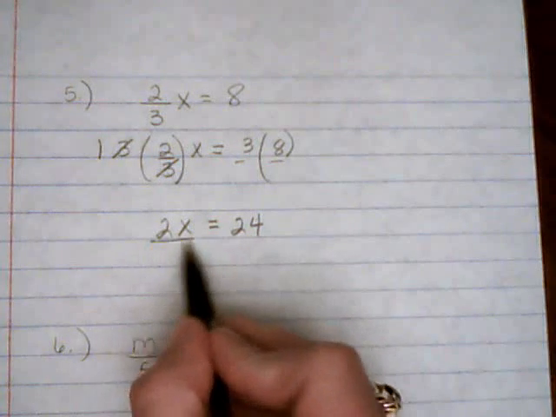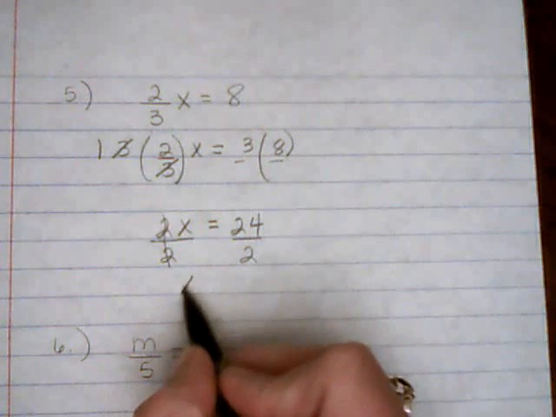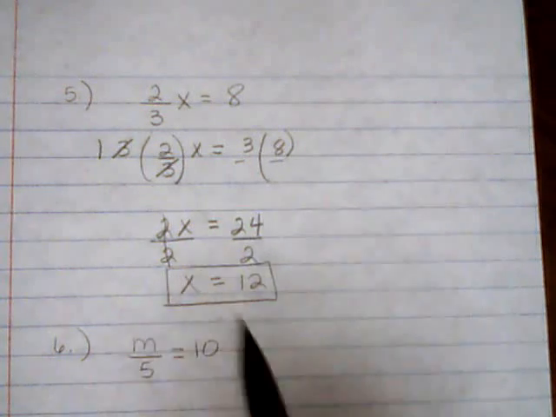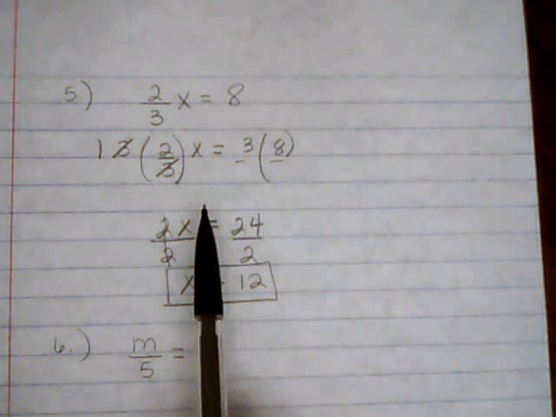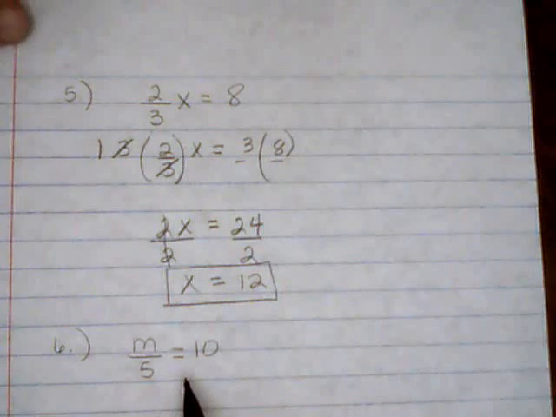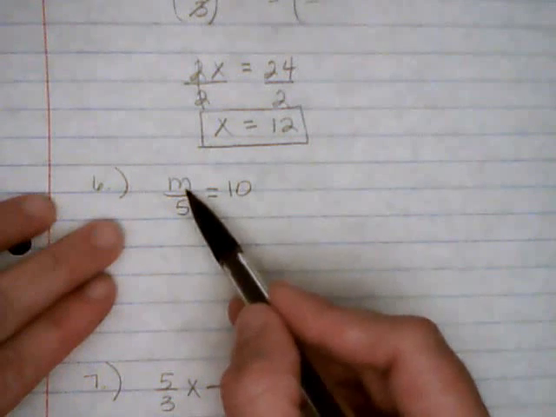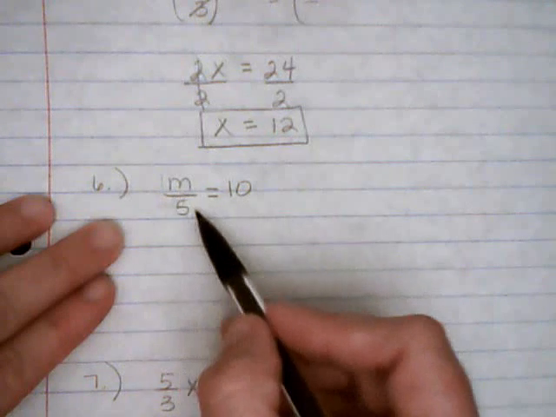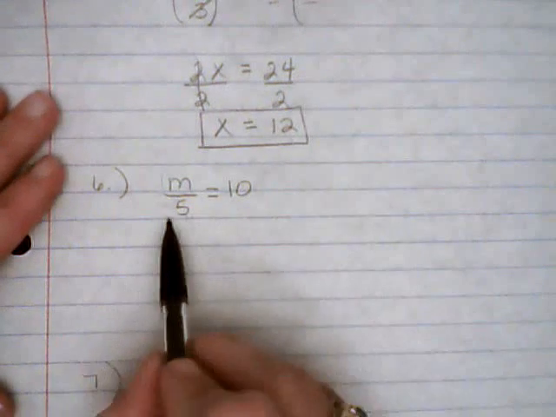Divide by the number in front of x. So divide by 2. 2's divide out. X is equal to positive 12. So that would be my solution. Okay, number 6 is a lot like number 5. But for some reason when we see it set up like this, it just looks a little bit different. But what is understood to be in front of m when I have m over 5 is equal to 10? There's an understood 1, so it's just like 1/5 times m. Okay, so we're still going to work it out just like number 5.